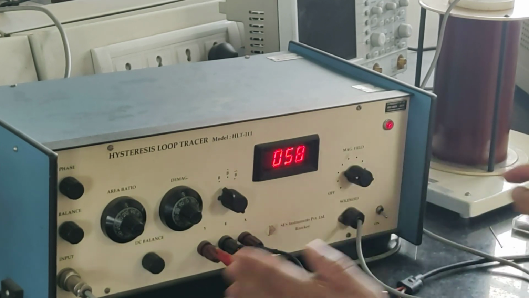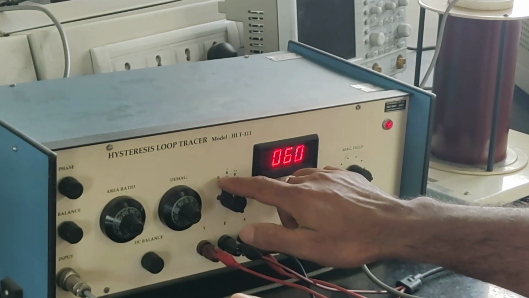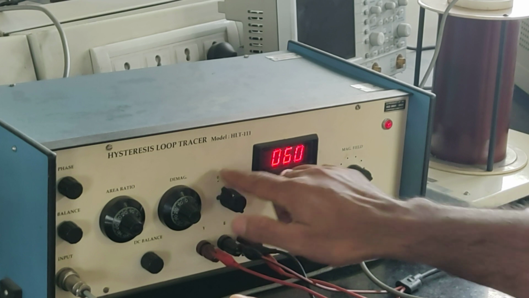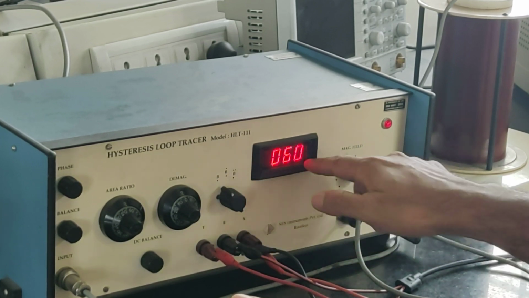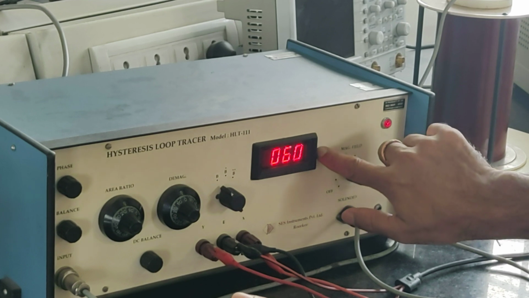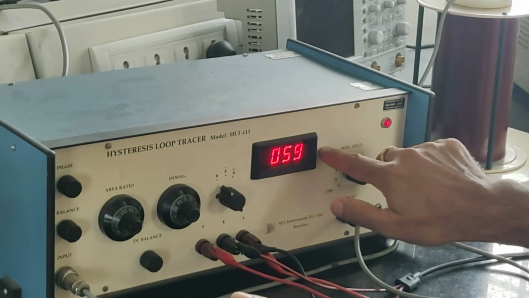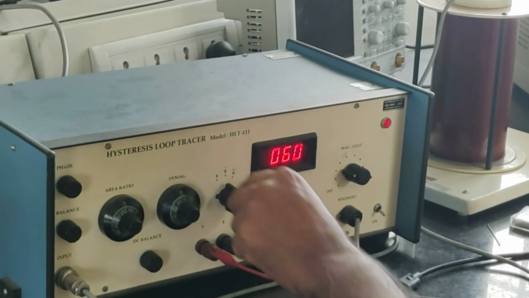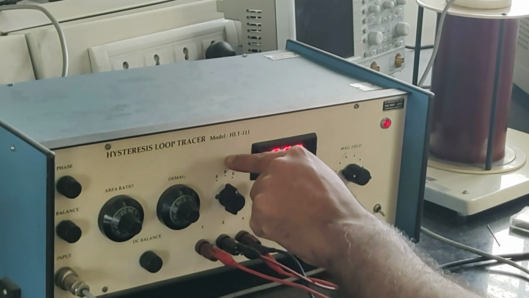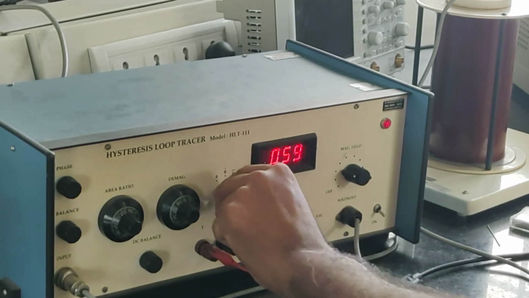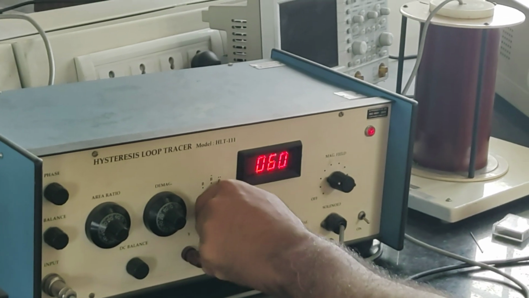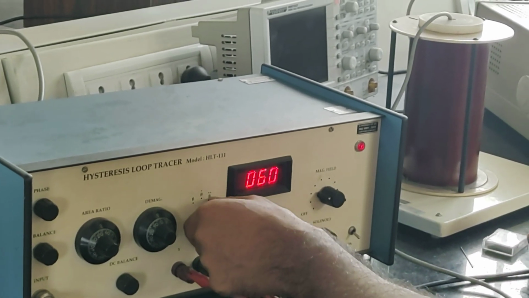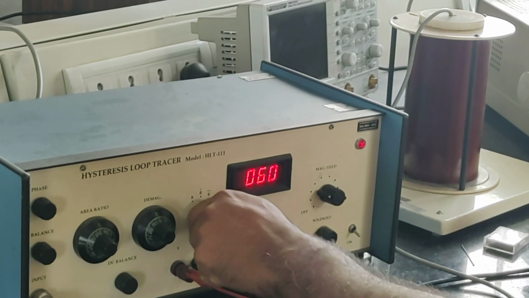This is the part we have said, and this also I have already told you about. This is 59 Gauss, that is the magnetic field. If I look at this, this is the rate of change of the magnetic field. Here this gets changed, B double dot, that is double time differentiation of the magnetic field.